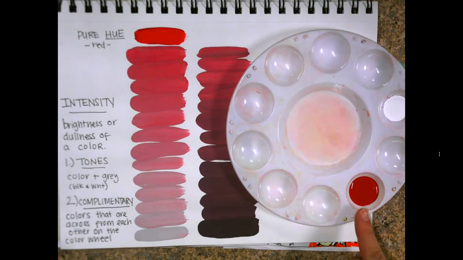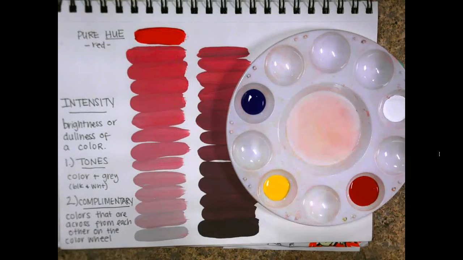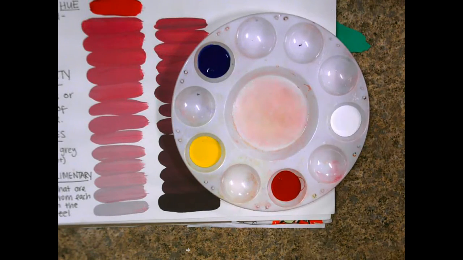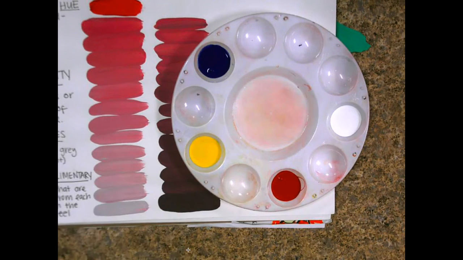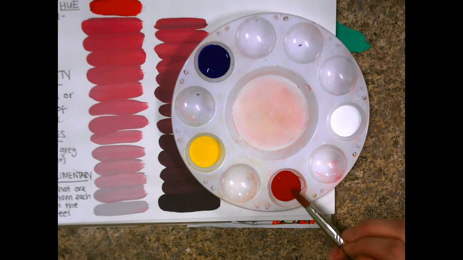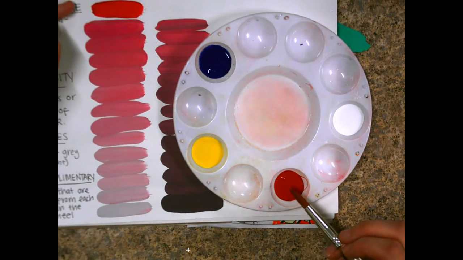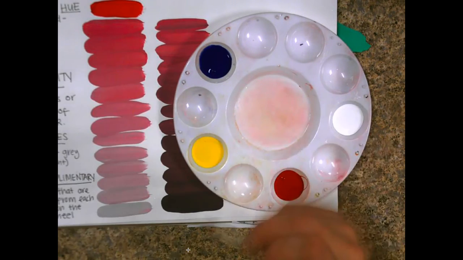Now, red's complementary color is green. So to get green, I need to mix together yellow and blue. All right. 3 primary colors and my white on my palette. And what I'm going to start by doing is mixing together a pretty solid secondary color. Now red is the primary hue that I'm going to be using for my color scale. So the opposite, its complementary color, is going to be green. So that's the secondary color I'm going to mix.